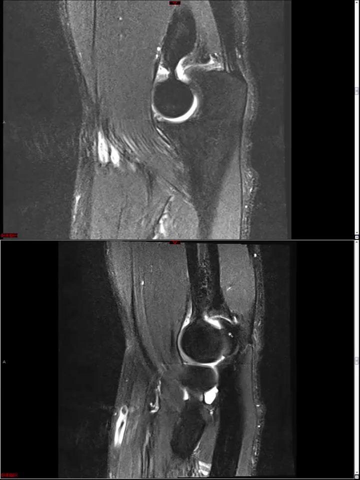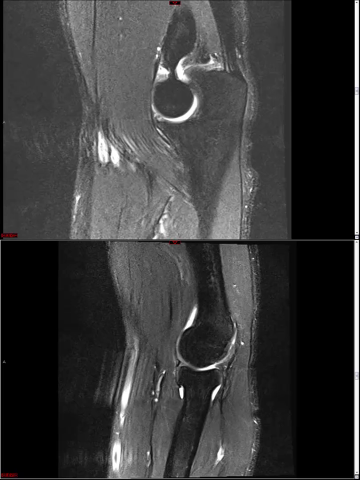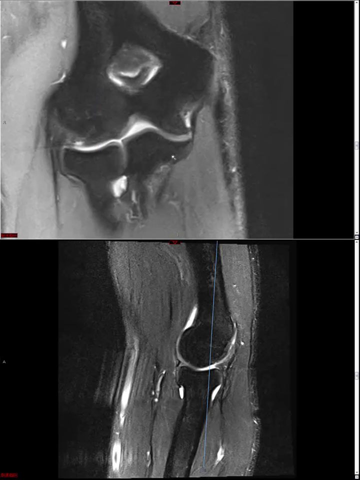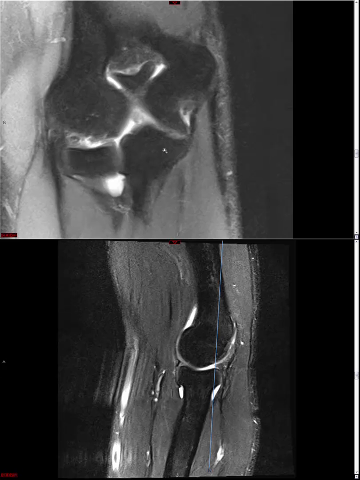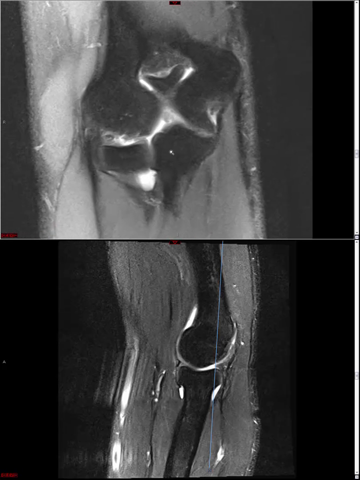Let's talk about some variants here. If I look at a far posterior coronal image of the elbow, that's a good example right there. So let's look at the lateral side here. If we look at the lateral side here, it can look like there's a lot of heterogeneity and a lot of irregularity of the subchondral bone plate of what looks like to be the capitellum.